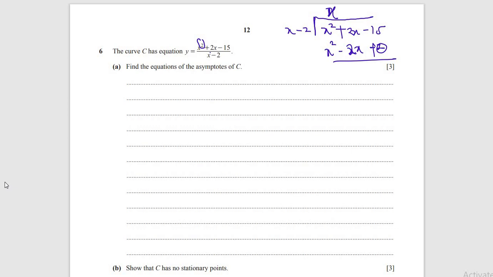At the end of the day, this cancels, this minus. This will give us 4x minus 15. So this is the oblique asymptote. I'm not even done. It's still going. 4x can still go into x. We have 4. 4 times x is 4x, 4 times minus 2 is minus 8. This is out. This is the remainder, minus 7.